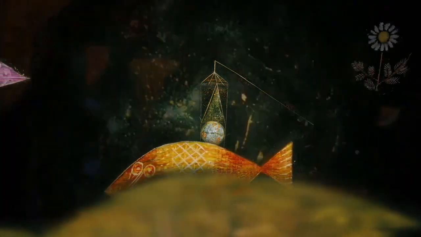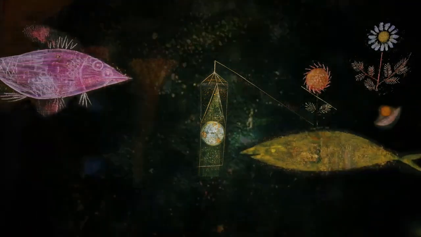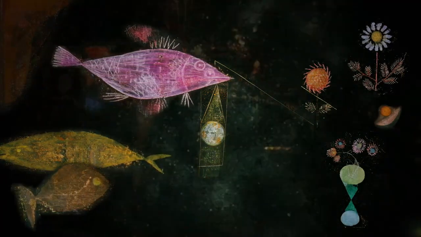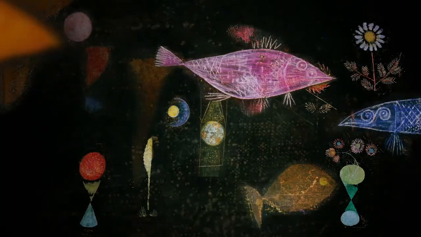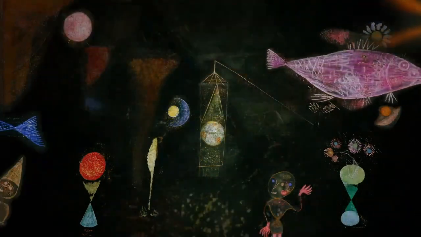There are plants, there are flowers. Also, we can find some weird-looking people. But it even gets weirder. There are some humanoid people and geometric figures. And a clock tower. This happens a lot in the works of this artist.